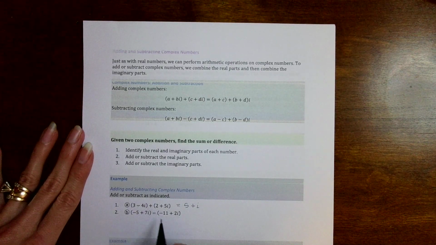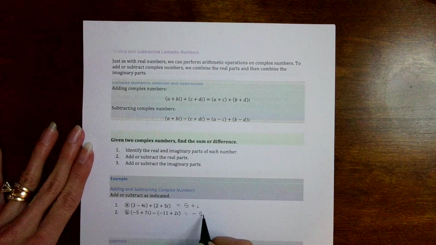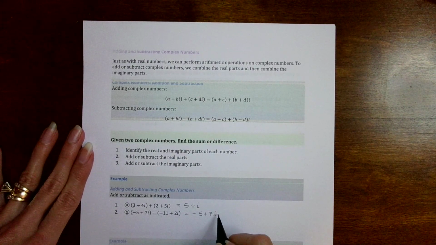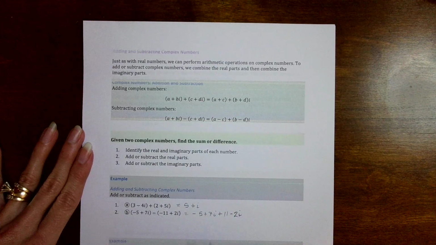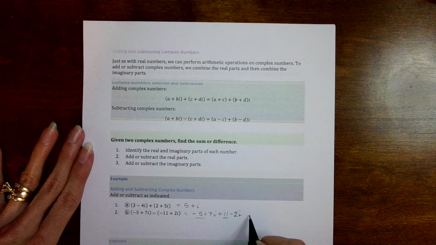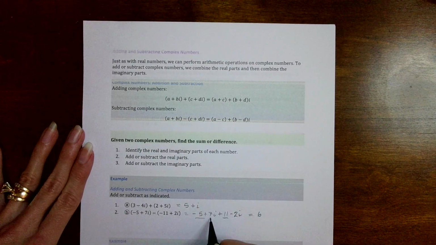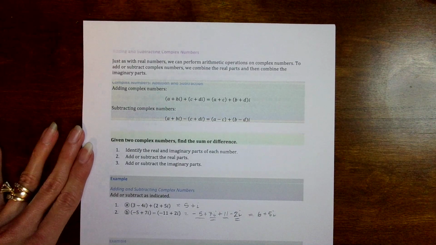Now this one's going to be a little more tricky because I have to distribute. So I have minus 5 plus 7i plus 11 minus 2i. Combine like parts. So that's going to give me 6, and that gives me plus 5i.